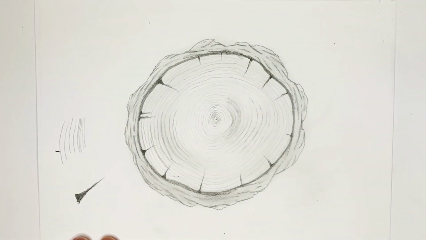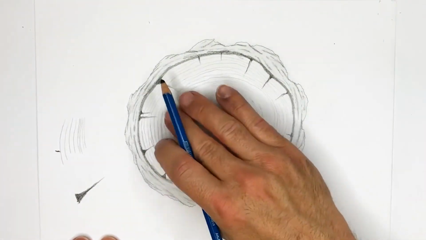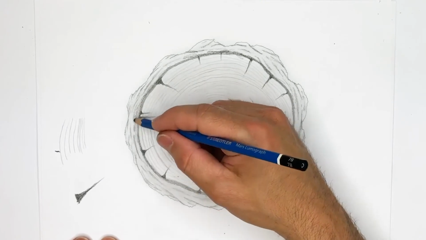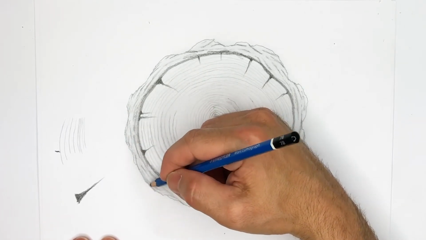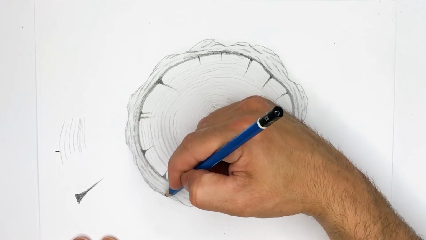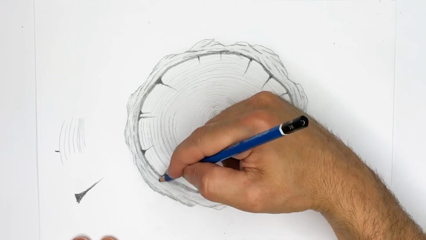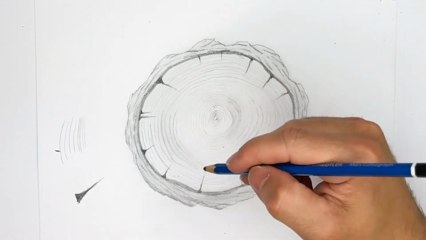The other thing that I want to do is maybe grab my 7B again and just fix up some of the outer part of this, the bark, right? So just getting some of this outer bark just a little bit darker, I think will look a lot better. So I'm just going to go around the outside. Just darken it up.